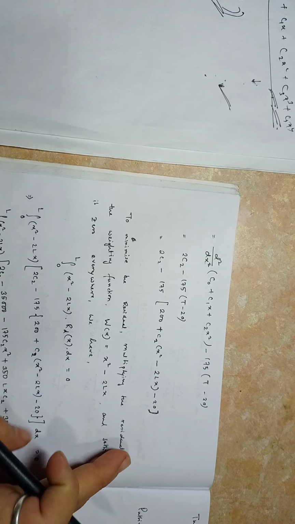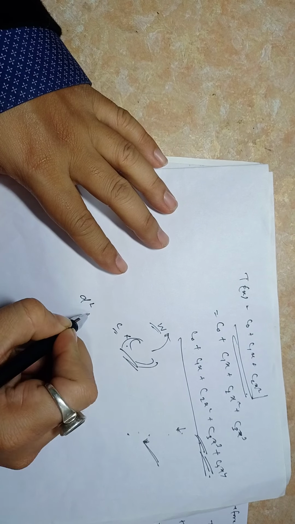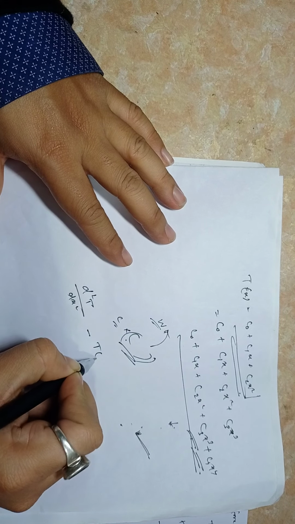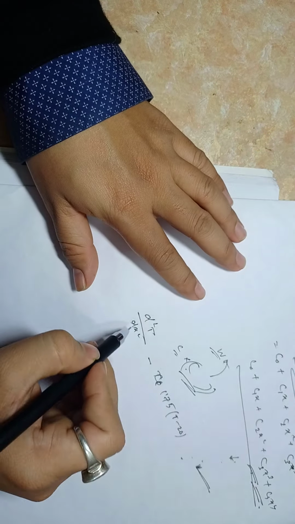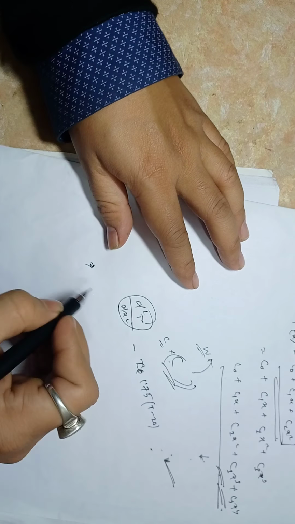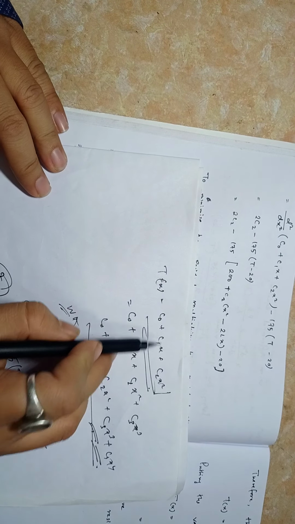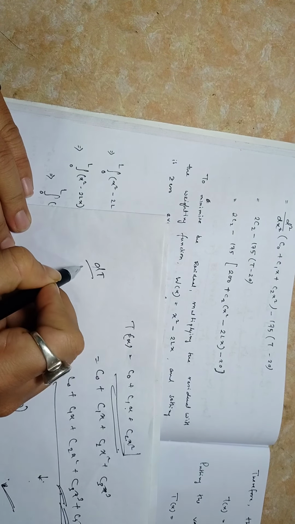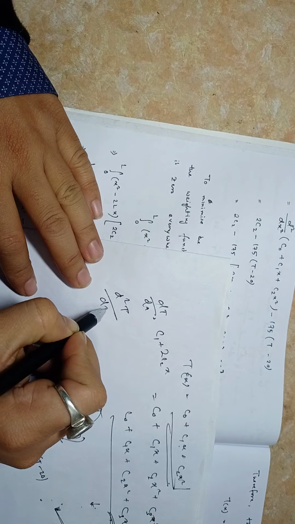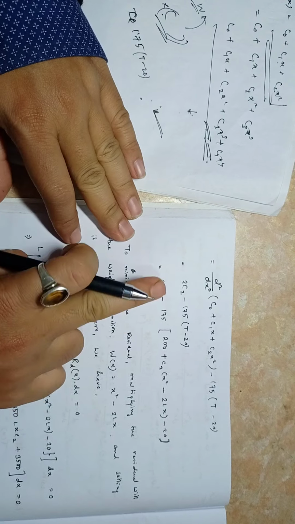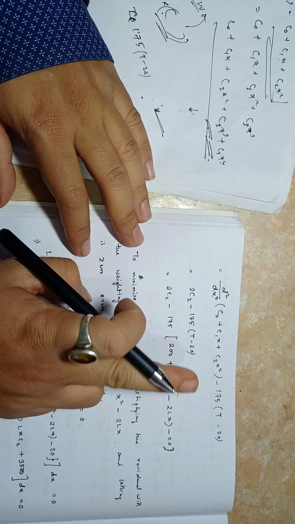Next, the residual form was d²T/dx² minus 175T minus 20. Just put this. What you have to do is differentiate T, which is equal to C0 plus C1x plus C2x². So dT/dx is equal to C1 plus 2C2x, and d²T/dx² is equal to 2C2. So after differentiating it twice, we get 2C2. So minus 175 into T minus 20.